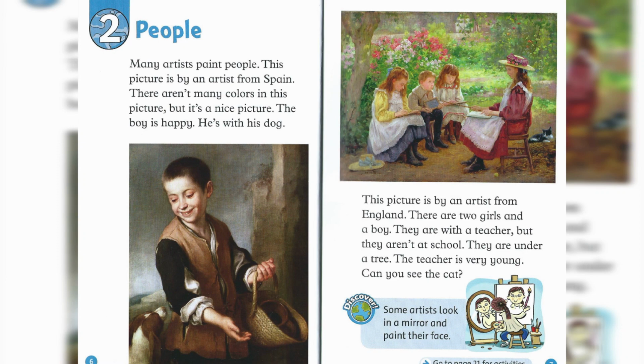This picture is by an artist from England. There are 2 girls and a boy. They are with a teacher, but they aren't at school. They are under a tree. The teacher is very young. Can you see the cat? Discover! Some artists look in a mirror and paint their face.